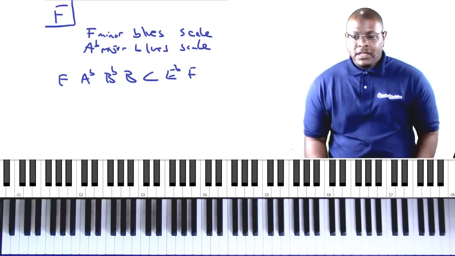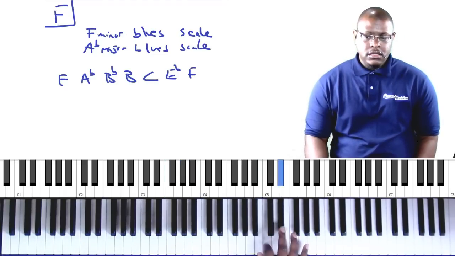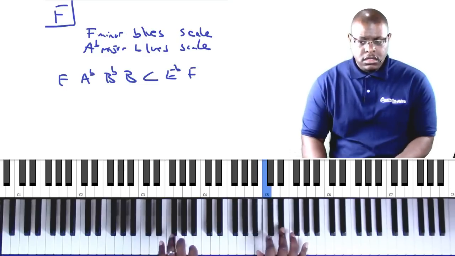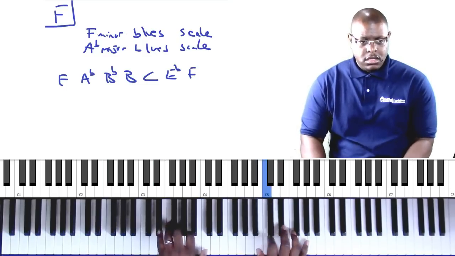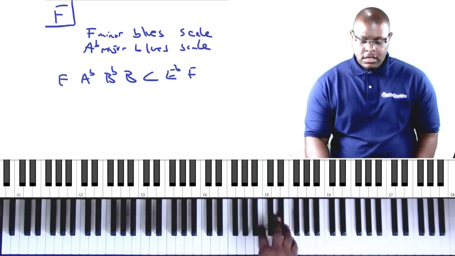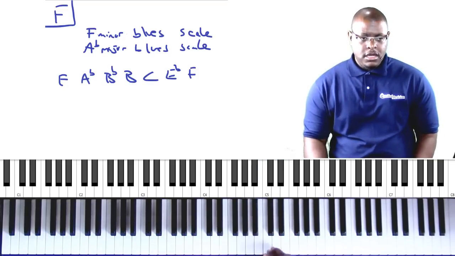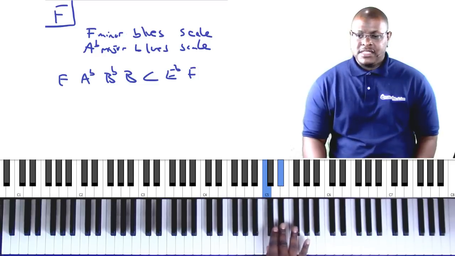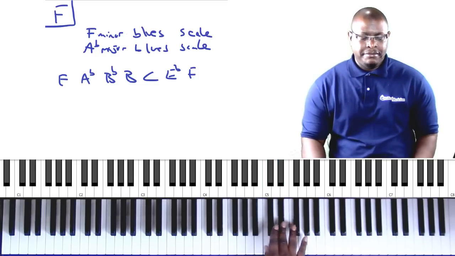All right, so we get a lot of our licks from this scale as well, like that kind of stuff. Or you hear this, that's just the 5 and the flat 7. All right.